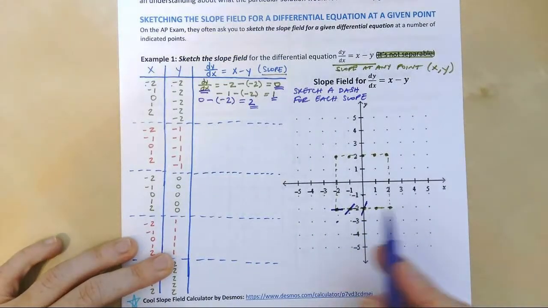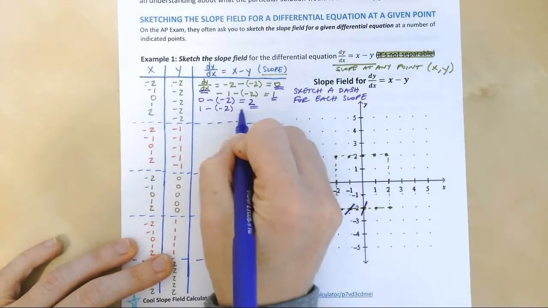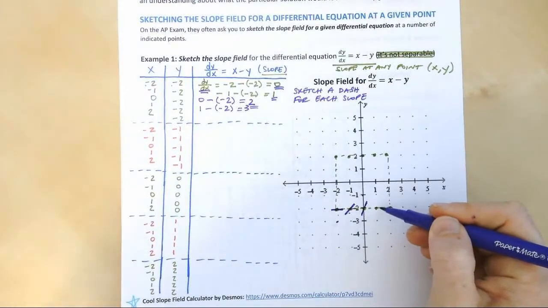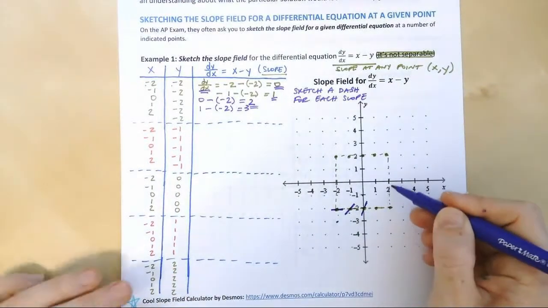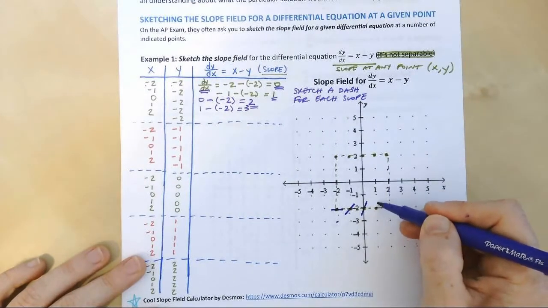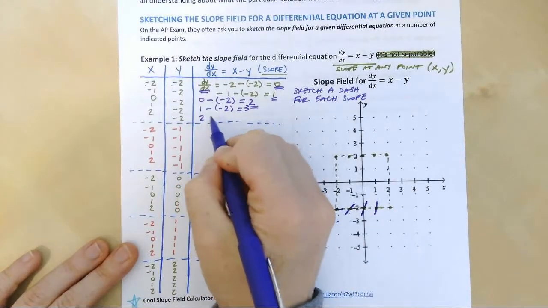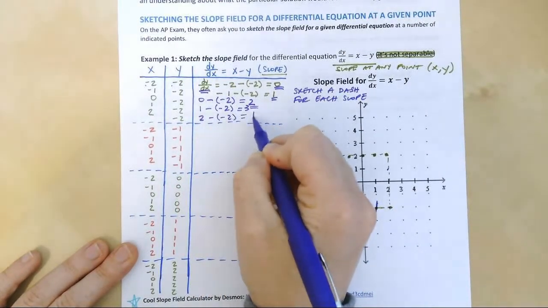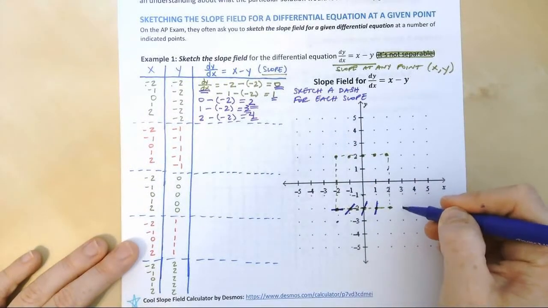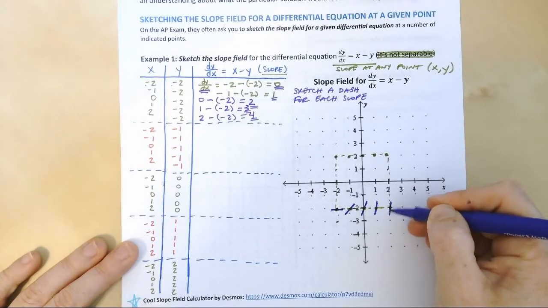Okay, let's keep going. 1, negative 2. So we have 1 minus negative 2 equals 3. Slope of 3. So it should be even steeper. Over 1, up 1, 2, 3. It should be pointing at this guy. Slope of 3. All right, and then our last one, 2 minus negative 2. I bet you could guess what it is, 4. So slope of 4 is going to be even steeper, over 1, 1, 2, 3, 4. It's going to be pointing at this line, slope of 4.